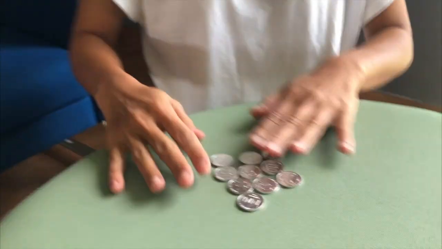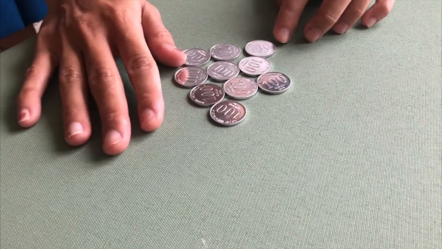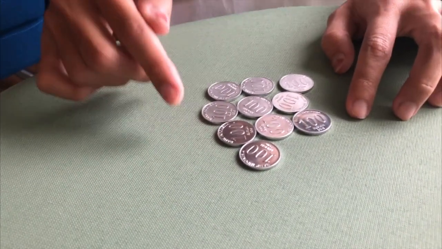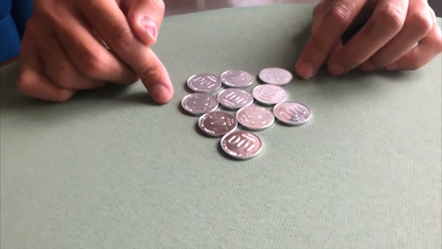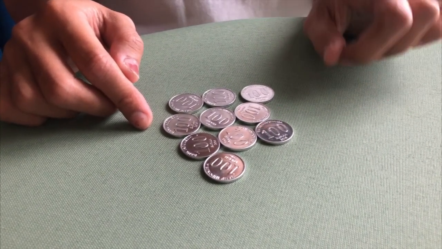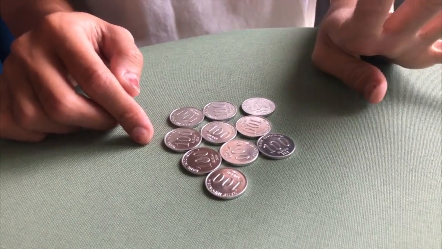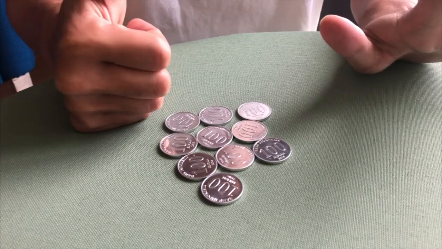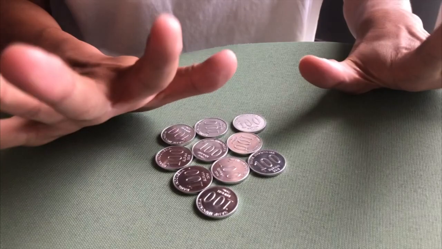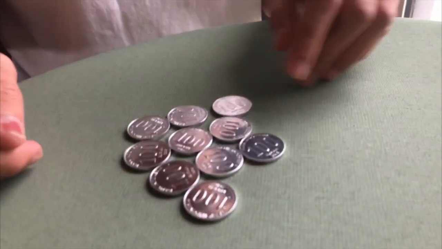Here. I don't count how many coins do I have, but can you guess how many 100 coins do I need to make 1,000? I give you 10 seconds. Okay, can you guess how many? Now, let's count it together.